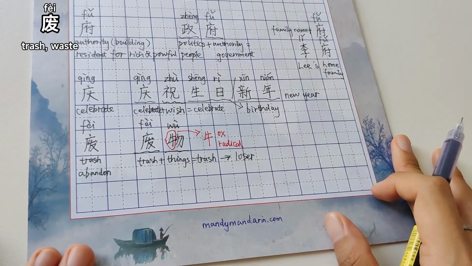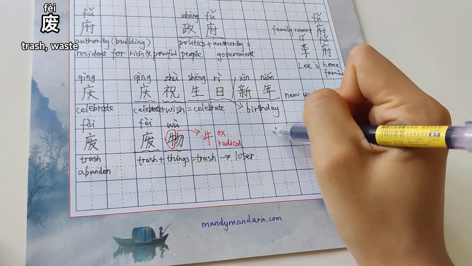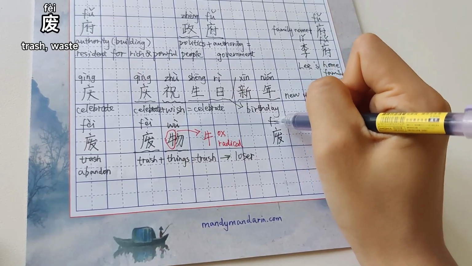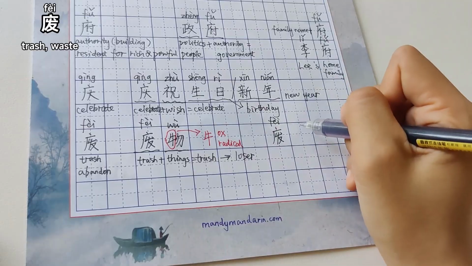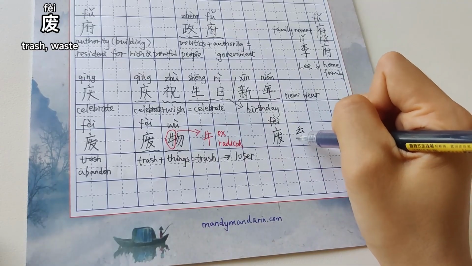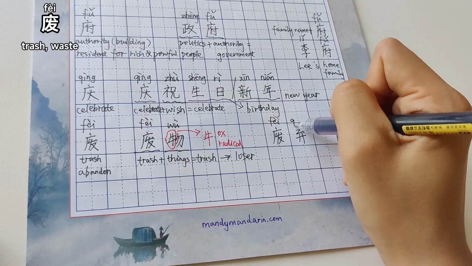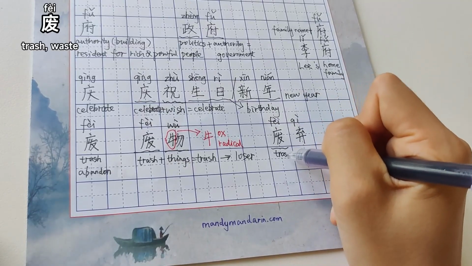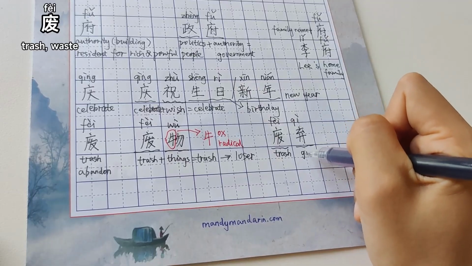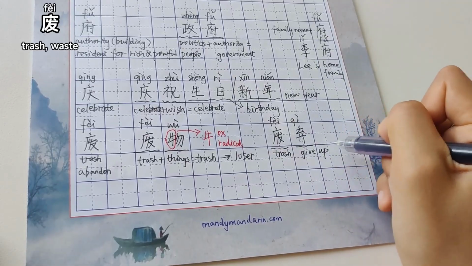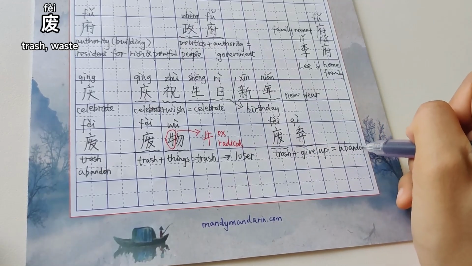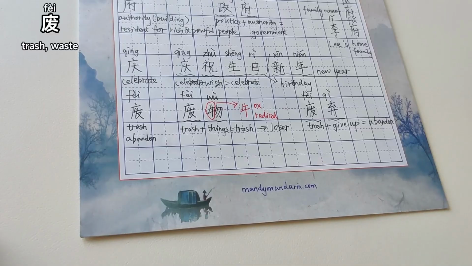And the next word, fei qi. Fei is trash, abandoned. Qi is to give up. So altogether, it just focuses on the abandoned. For example, abandoned houses.